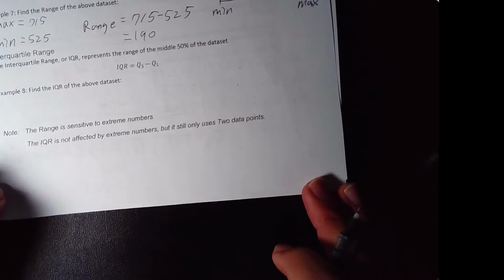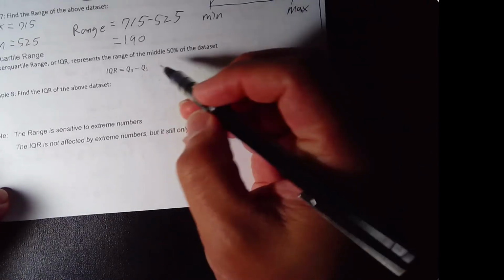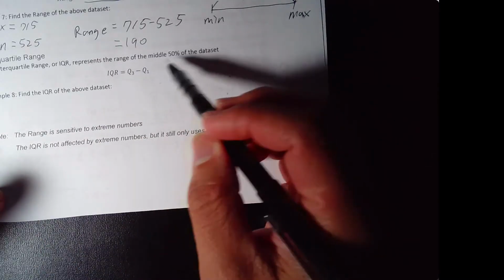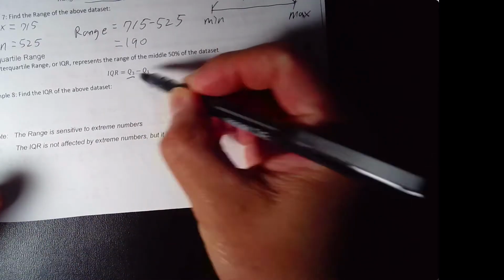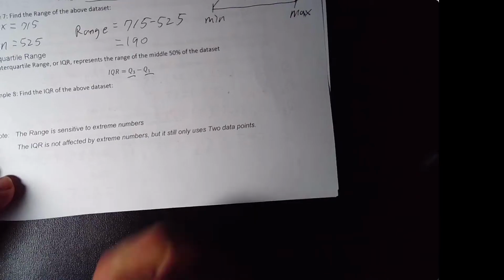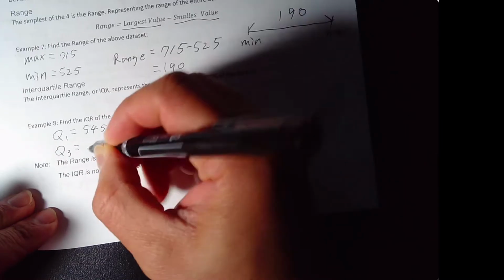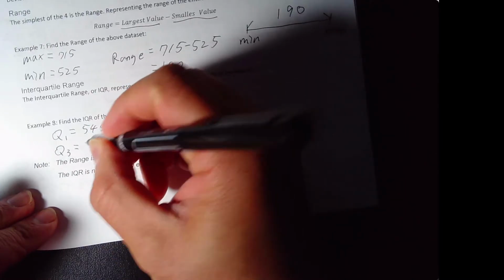Okay, next, interquartile range. Interquartile range represents the middle 50%. So the range represents all the data. Interquartile range represents the middle 50%, and we're going to be using Q3 and Q1. So clearly, you have to find Q3 and Q1 first. We found those earlier. Let's go ahead and copy it down. Q1 is 545. Q3 is 625.